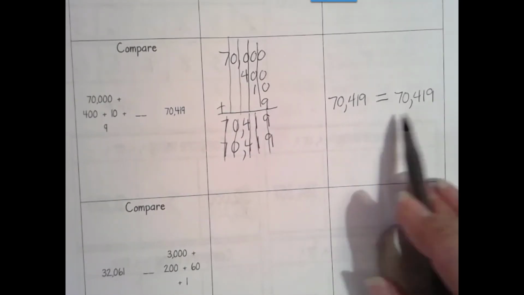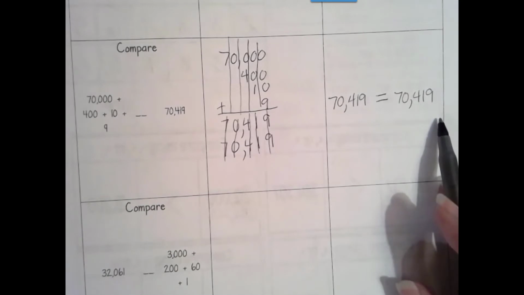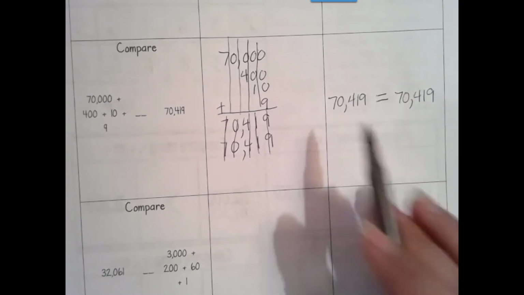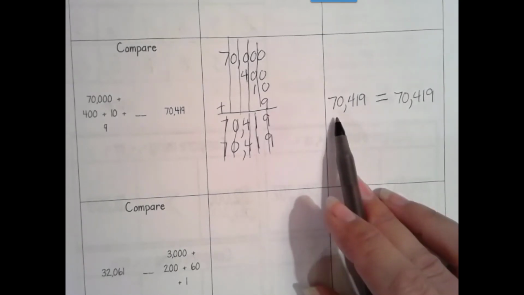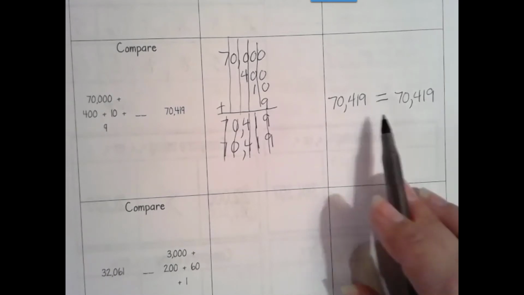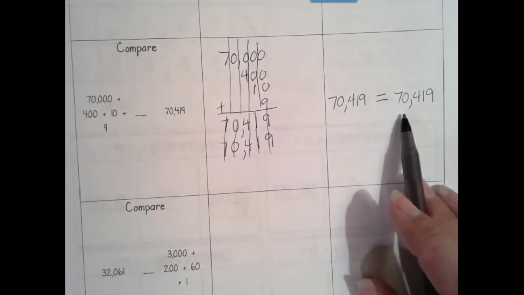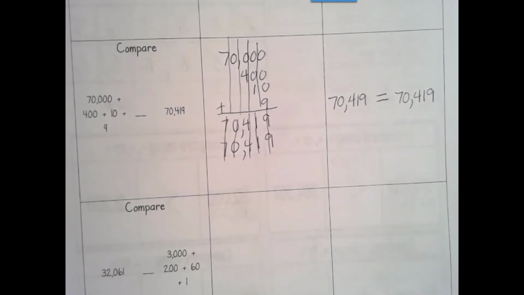70,419 is equal to 70,419. Okay, I'd like you to go ahead and say that out loud with me. 70,419 is equal to 70,419.